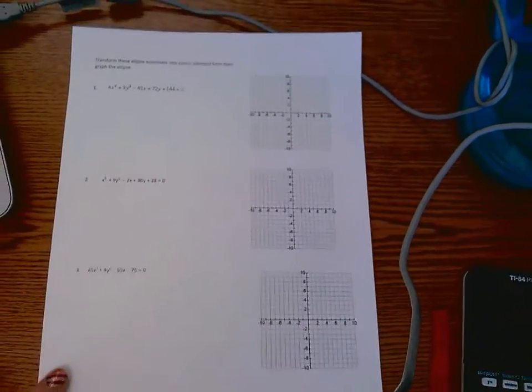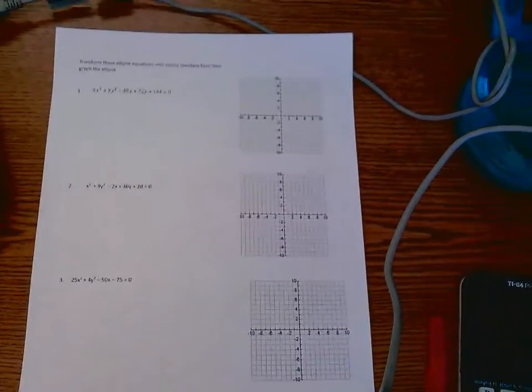So I apologize this was not available yesterday. Now you are going to do examples 1, 2, and 3 on this last page and submit them to Google Classroom. Thank you.